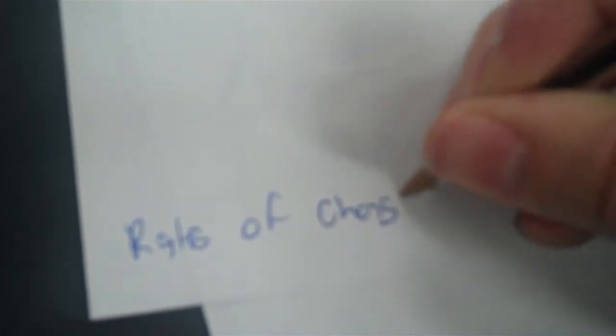Okay, number 12, a scuba diver dives downward a total of 90 feet over a time of 3 seconds. Calculate the rate of change in feet per second. So I'm finding the rate of change. Okay, and the rate of change is just a division problem.